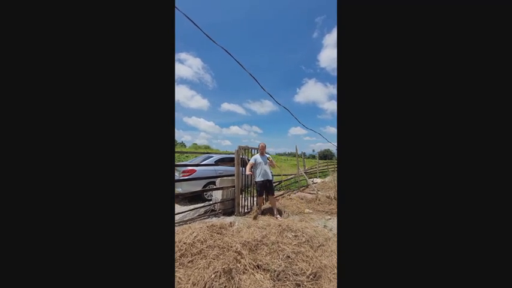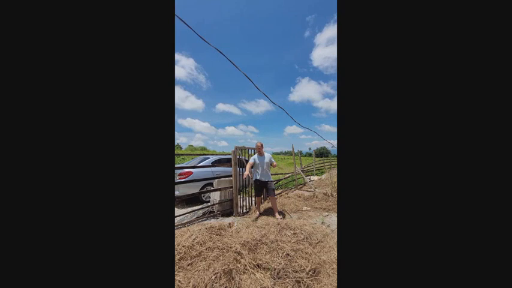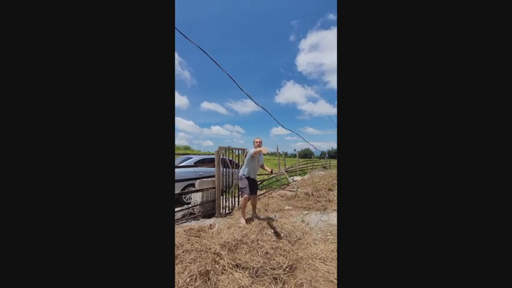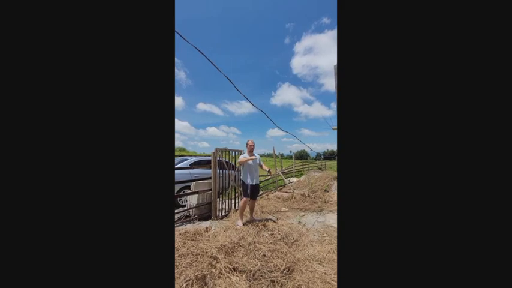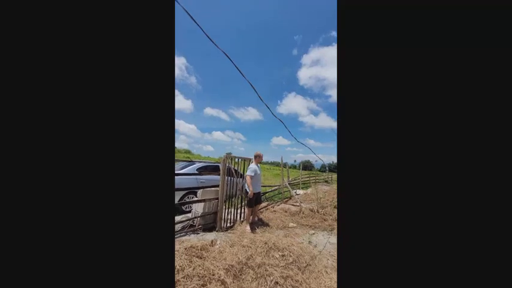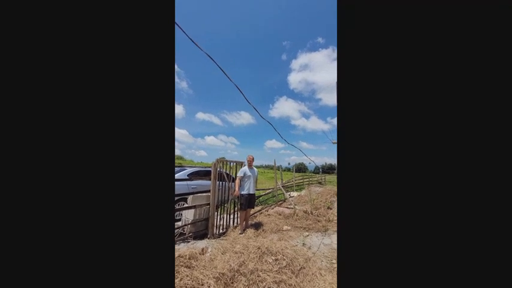So the retaining wall that has the soil here will have to do like this, and then the ramp up between the walls, and then it goes flat.